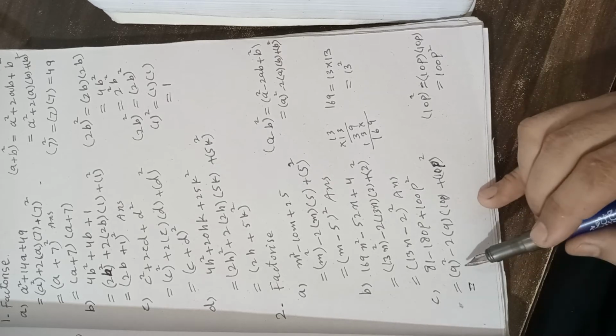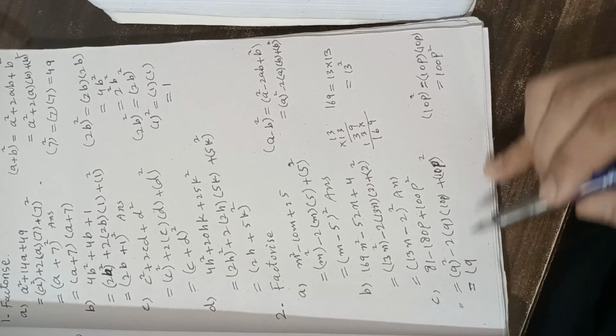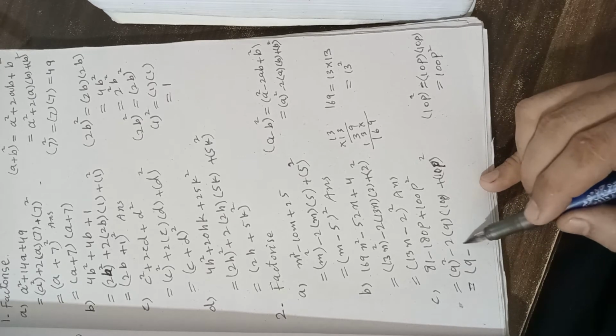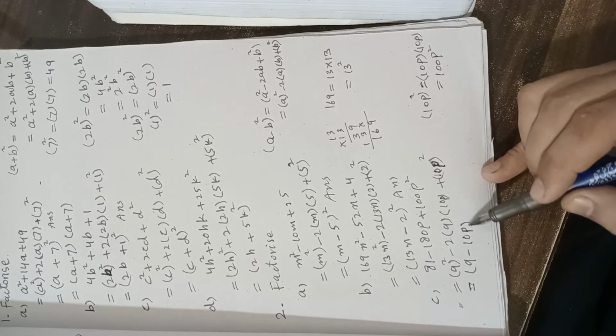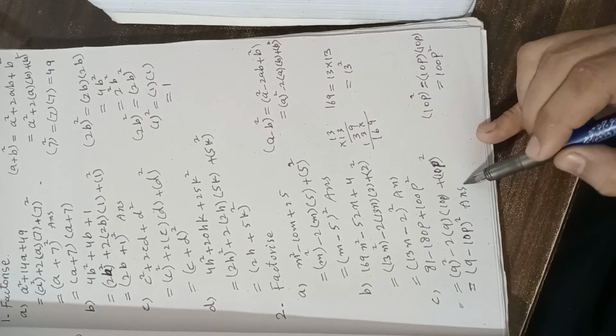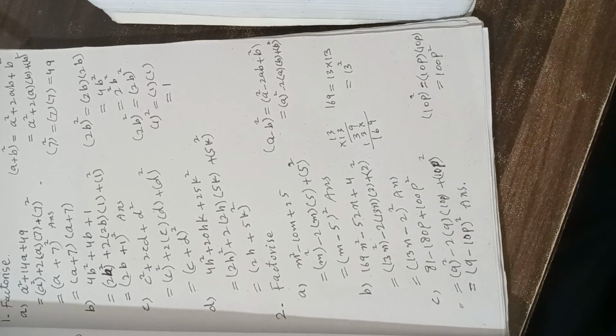We can move further. Then 9 square, the first term, and this minus sign, then the last term whole square. This is our final answer of part C. Then I am going to move to the next page.